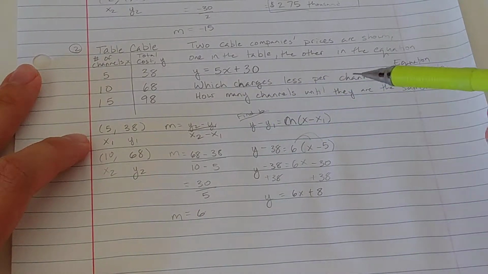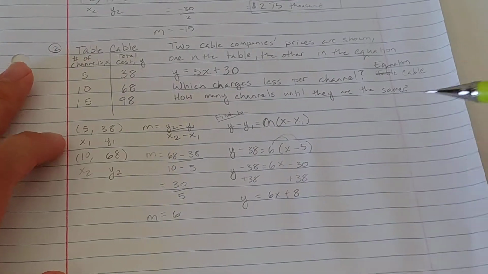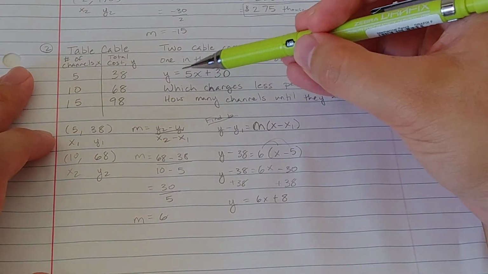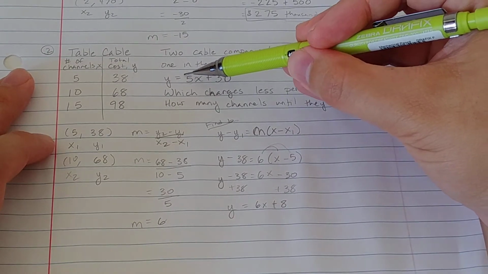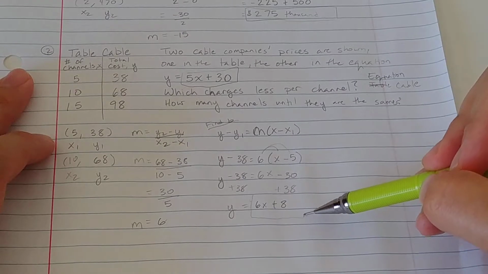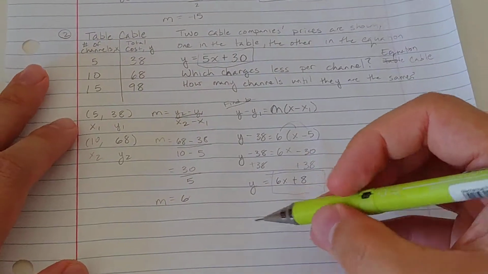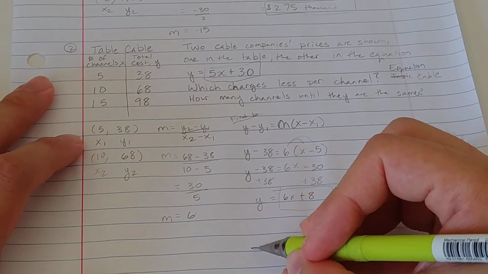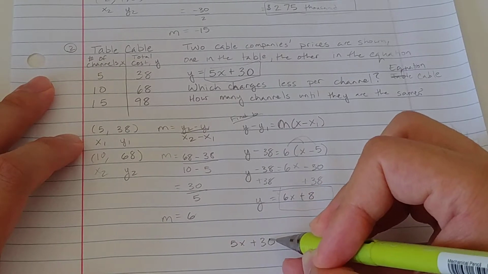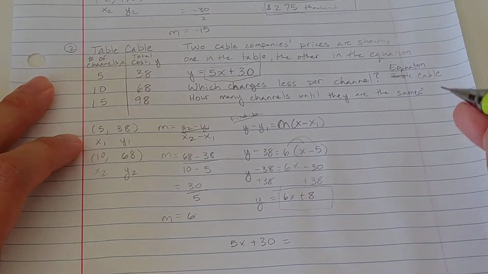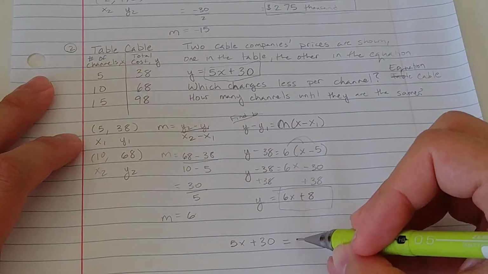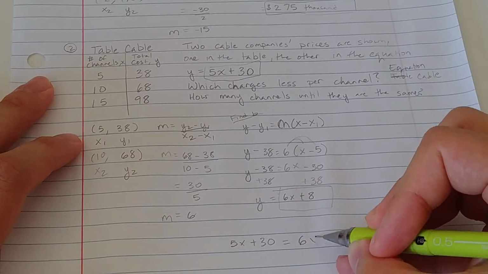So how many channels until they are the same? That's our equation. Now we just need to find out when they're the same. So we take the 5x plus 30 and the 6x plus 8 and set them equal to each other. 5x plus 30 equals 6x plus 8.